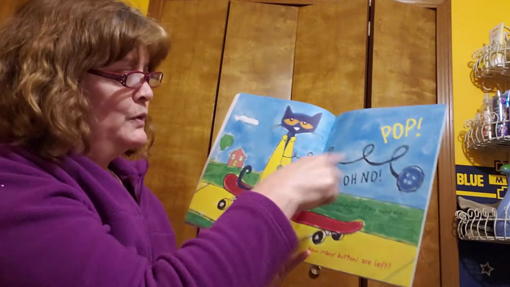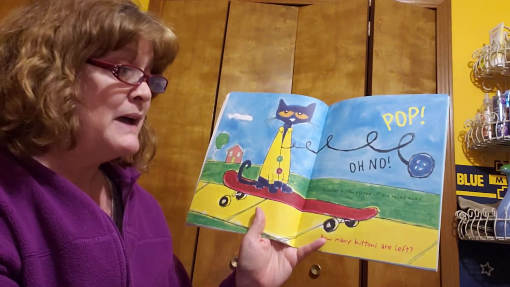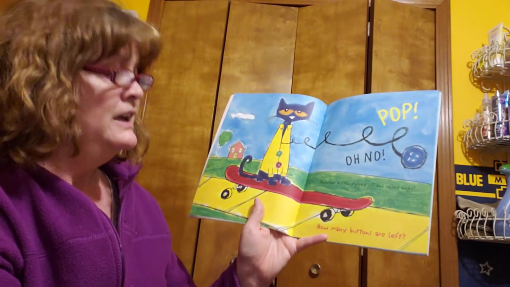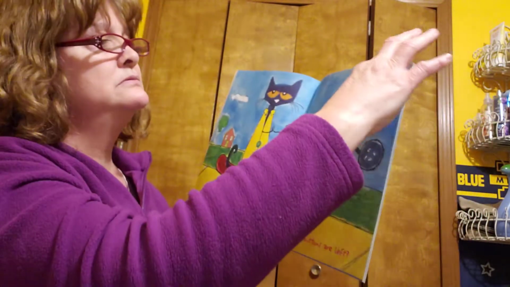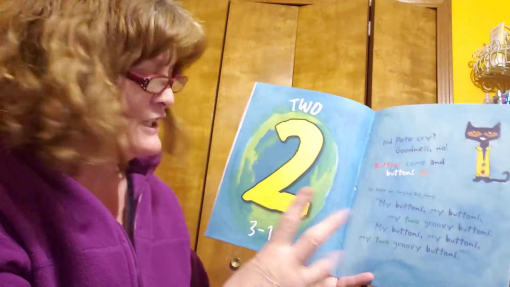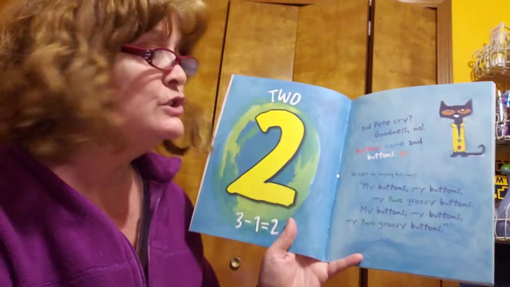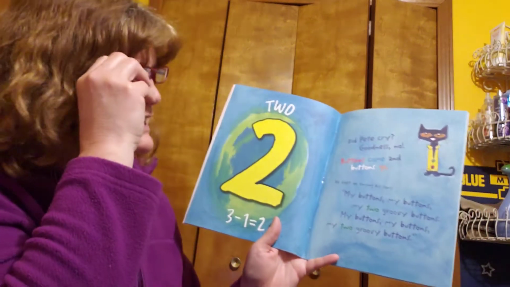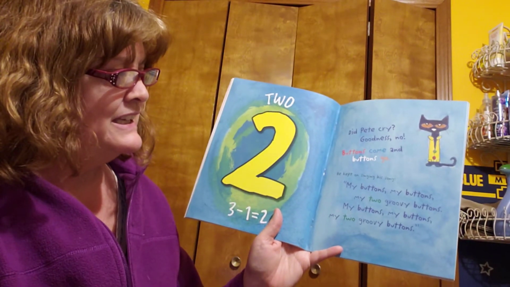And then look at boing, pop. Oh no, another button popped off and rolled away. How many buttons are left? What do you think? 2. Did you guess that? 2. 3 minus 1 equals 2. Did Pete cry? Goodness, no. Buttons come and buttons go. He kept on singing his song.